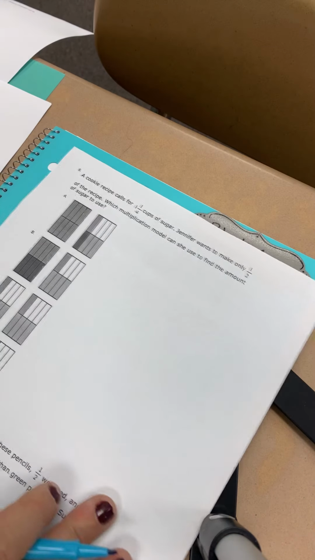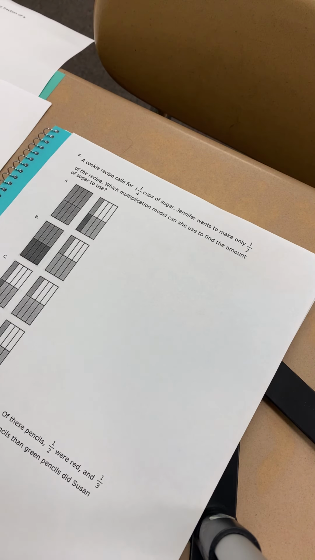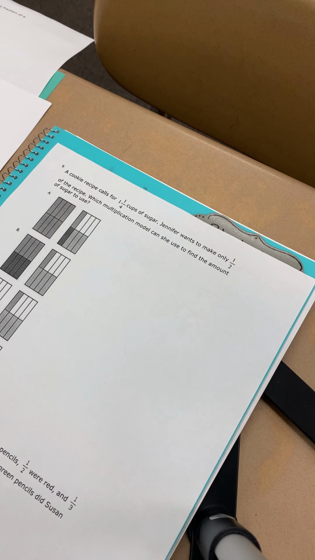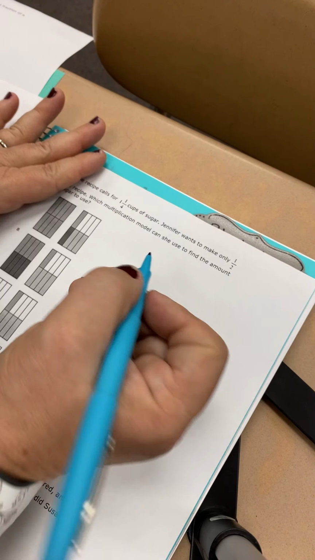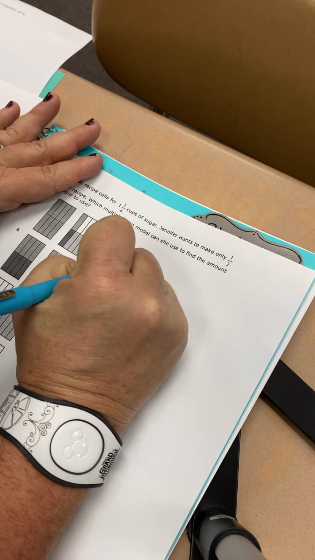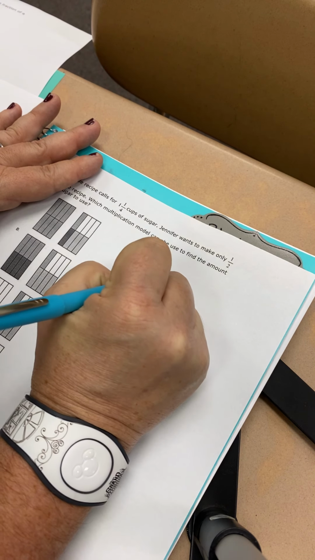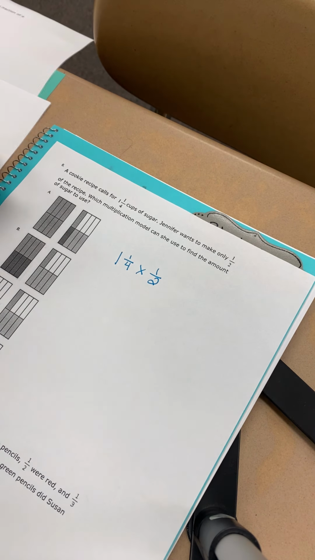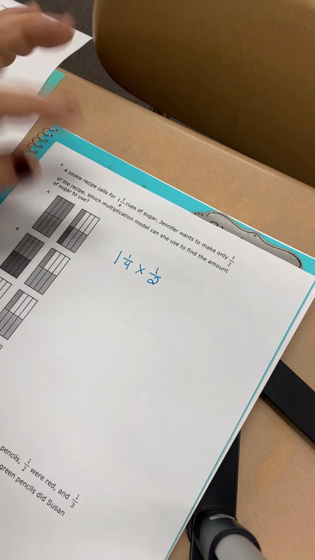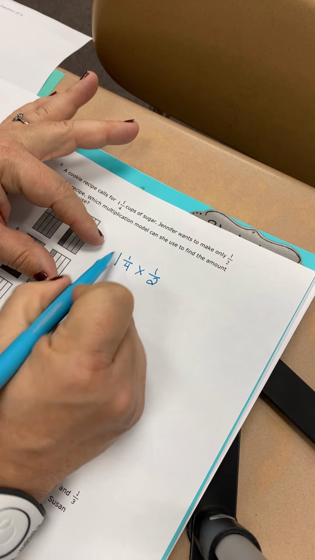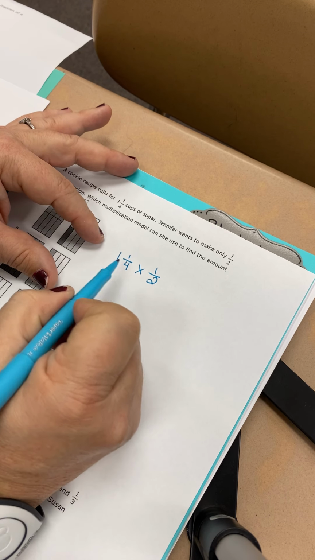All right, last one for today. Number 6. Number 6 says a cookie recipe calls for 1 1/4 cup of sugar. Jennifer wants to make only 1/2 of the recipe. Which multiplication model can she use to find the amount of sugar to use? So I'm going to say 1 and 1/4, and it told me that I'm going to times that by 1/2. All right, so I do not want to do a mixed number times a fraction. I want to do a fraction times a fraction.